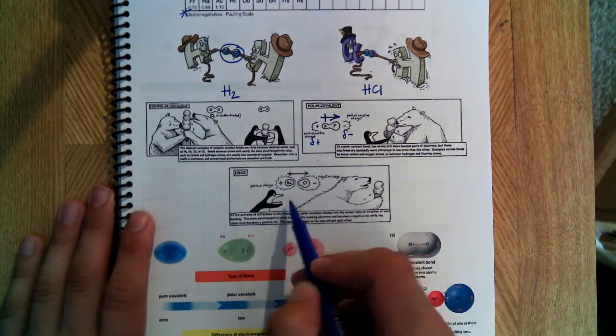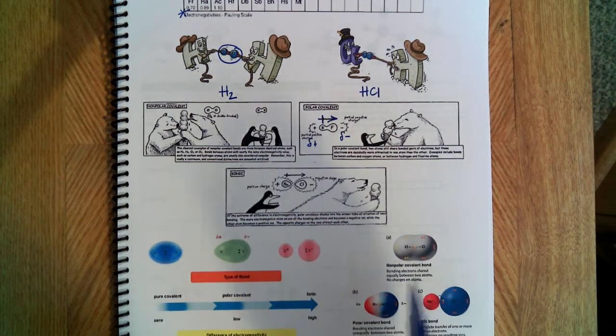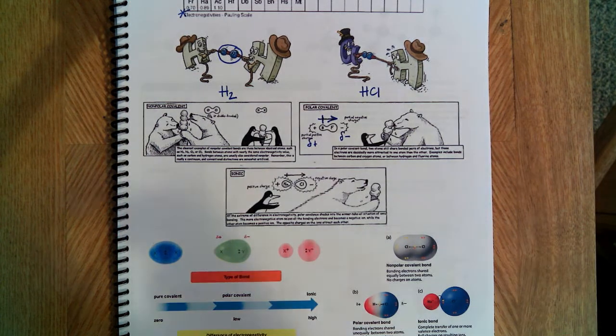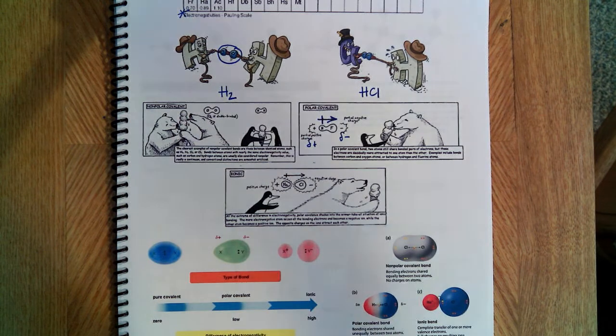So the example here is sodium chloride, where chlorine has such a higher electronegativity value than sodium that it doesn't even share the electron anymore, it completely rips it away from sodium. You create a full-on negative charge and full-on positive charge. That's how ions are created, and that's an ionic bond.